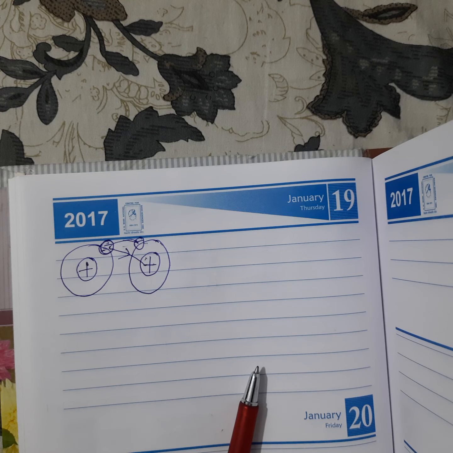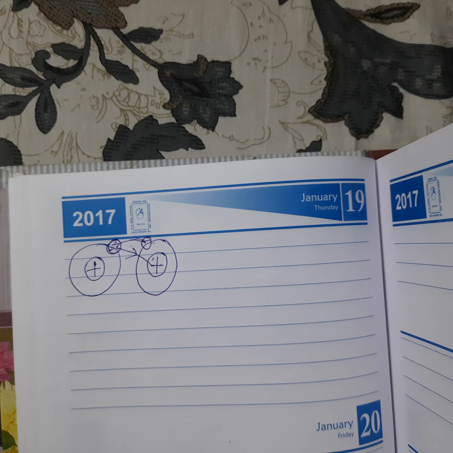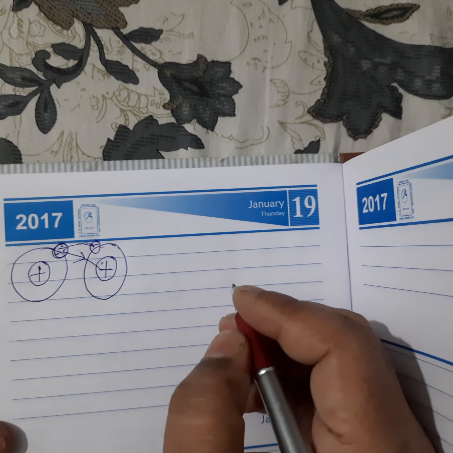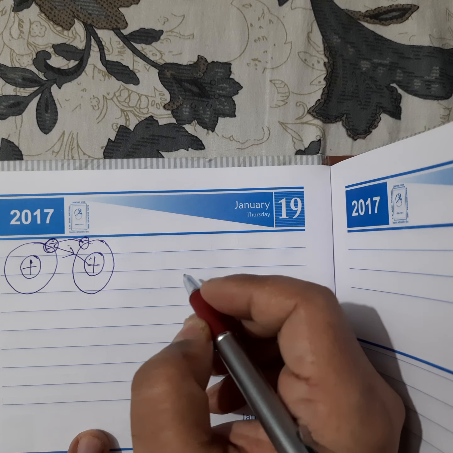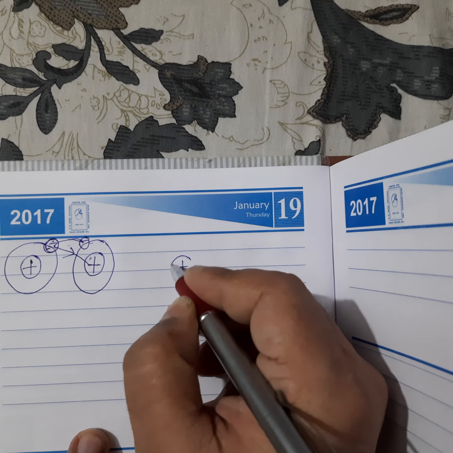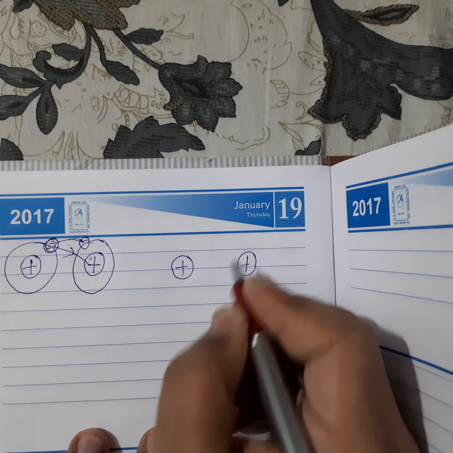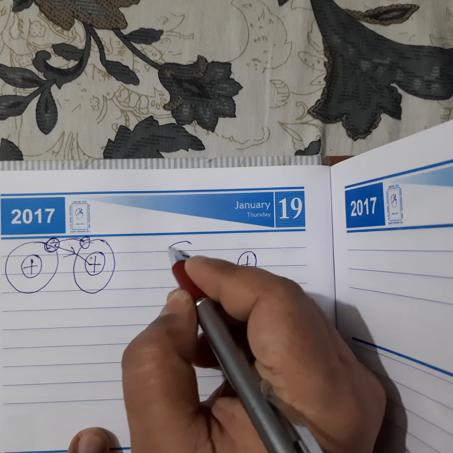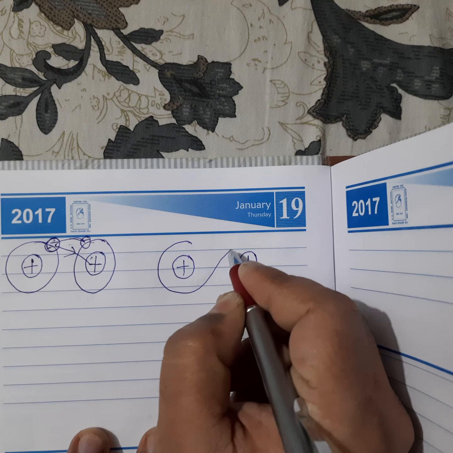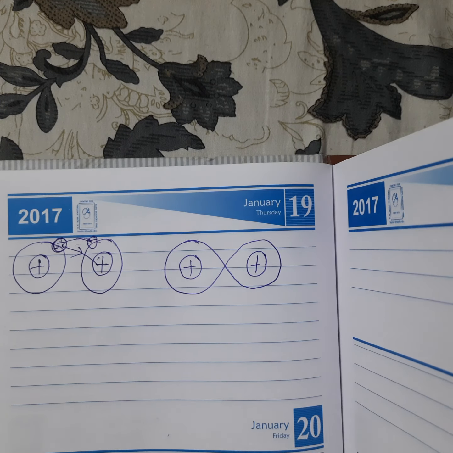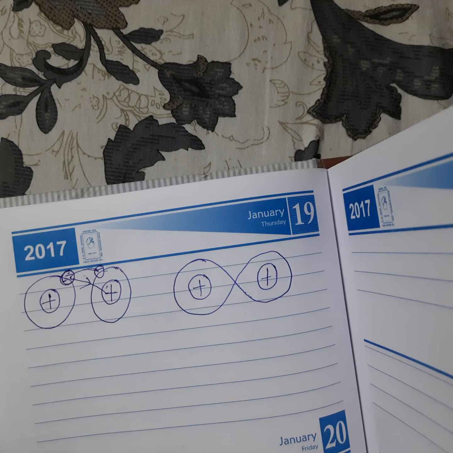Okay, so now what happens actually? This is one nucleus, this is another nucleus, and the resultant is like this. So what will happen?